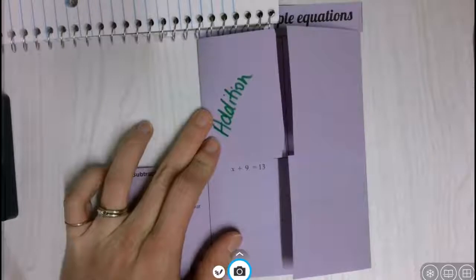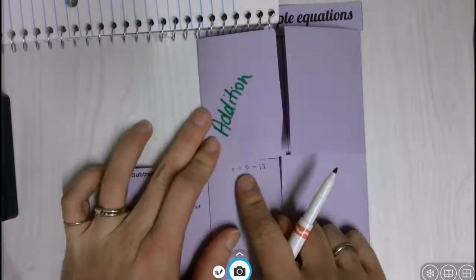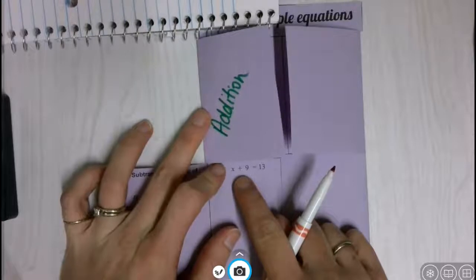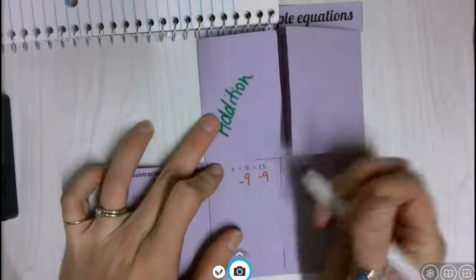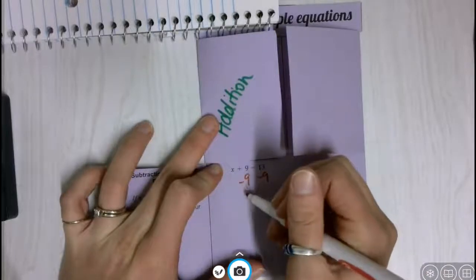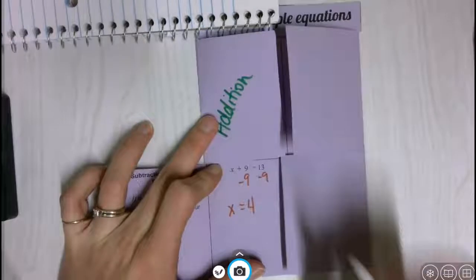I see I've got x plus 9 equals 13. Well, I notice I'm adding, so to undo this, because solving means get the variable by itself by undoing, I would subtract my 9 from both sides. So when I subtract 9 from the left side, I'm left with x equals 13 minus 9, which is 4. So I can solve it that way.